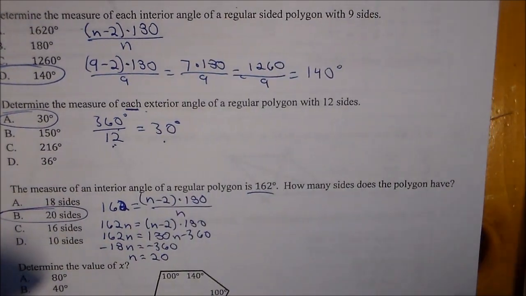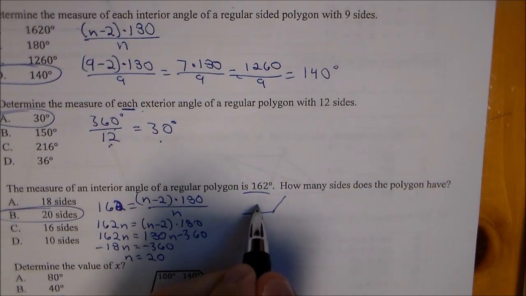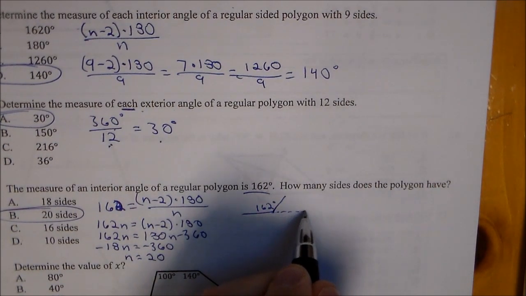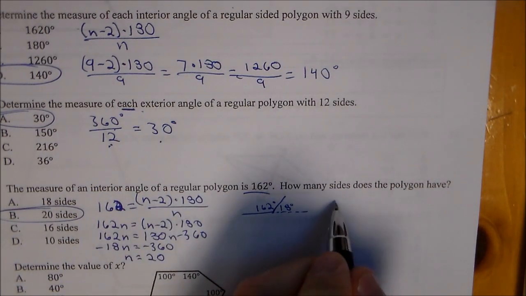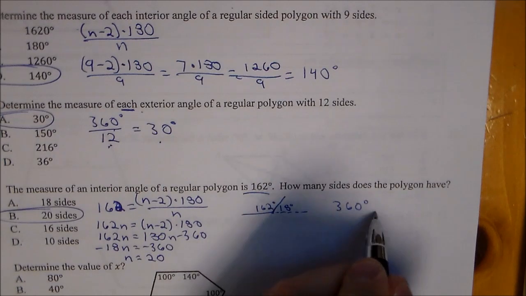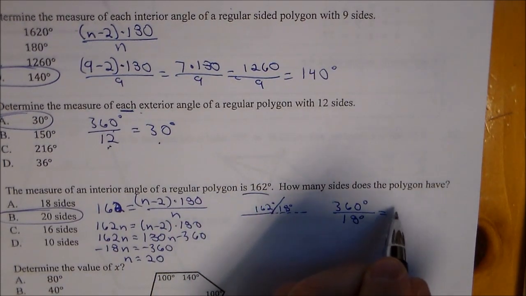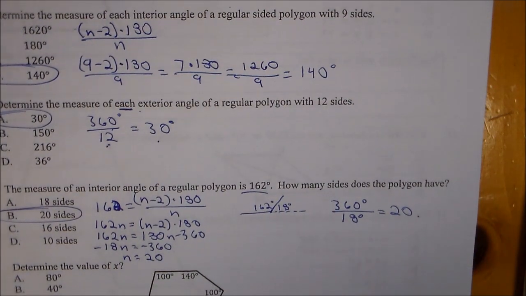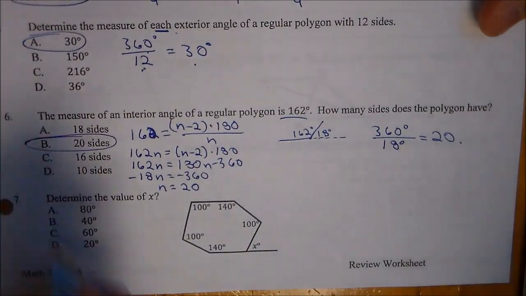Now, that's a little more complex route to go about it. There's another way we could look at it. If I have an interior angle of 162 degrees, I know the exterior angle has to be 18 because they have to add to 180. And because the exterior angles always add to 360, I can just divide that by 18 degrees and we get 20 sides that way as well. Just another option.